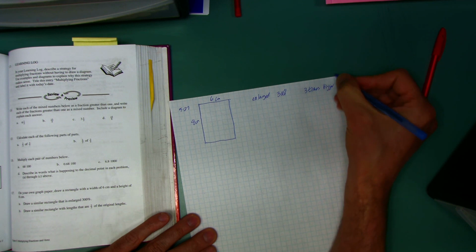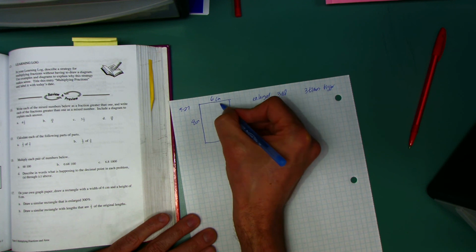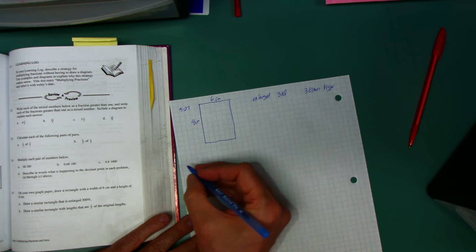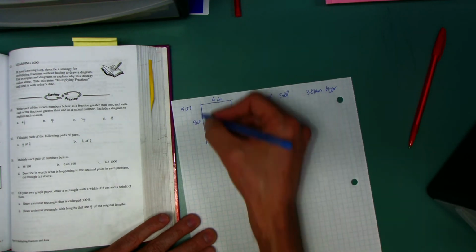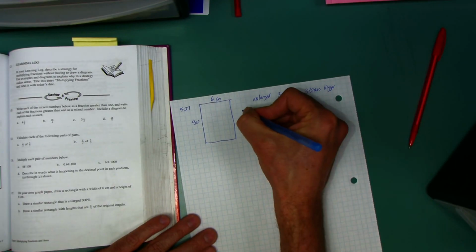Okay, so every one becomes a 3. So that's a 3, another 3, another 3, another 3, another 3. How long is this? 6 times 3. So now it's going to be how wide and how tall? I think you figured that out. Okay, so you're going to do that.